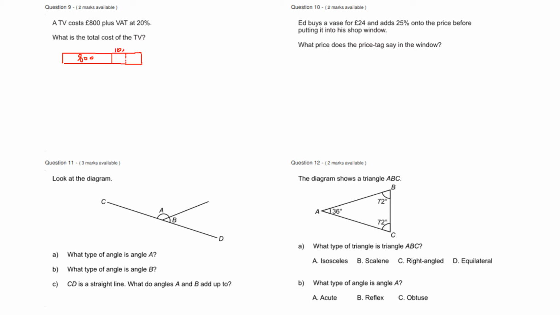So you just need to work out 10%, double it, and add it on to 800. Remember that 10% you divide by 10.